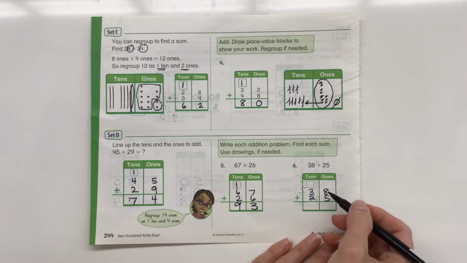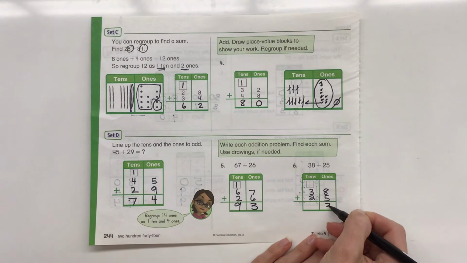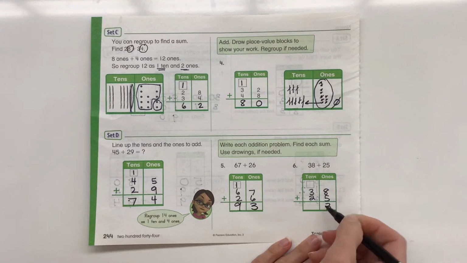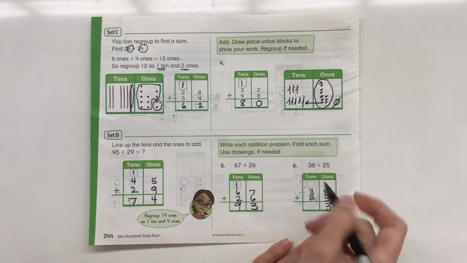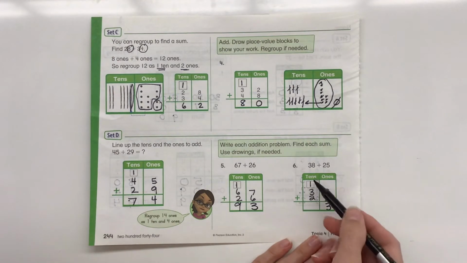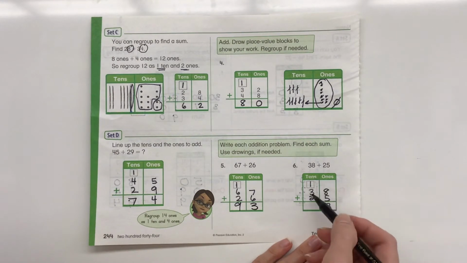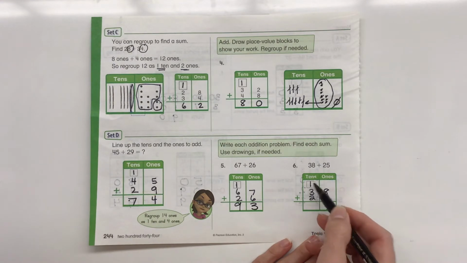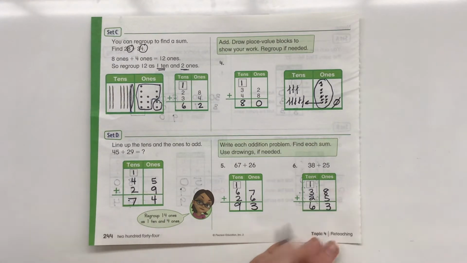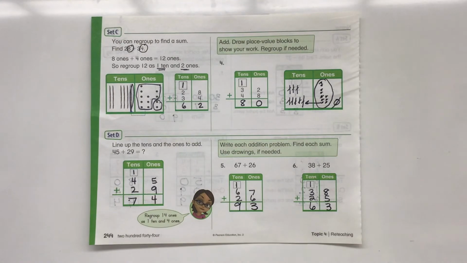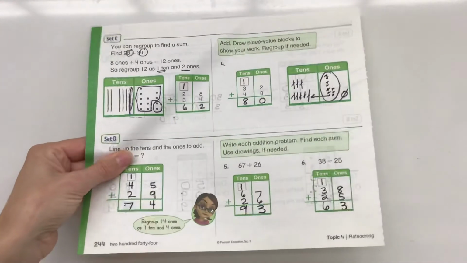Let's take a look at this one. 8 plus 5. 8 plus 5 we know is 13, and I can't write 13 in here because 13 is really one group of 10 and 3 1s, so I can only do my 1s in my 1s column, but I can move that one group of 10s to the 10s column. So 3 plus 2 is 5, plus 1 more is 6, so we have a total of 63. All right, and again, feel free to pause the video as needed.